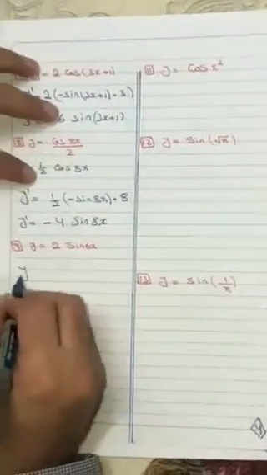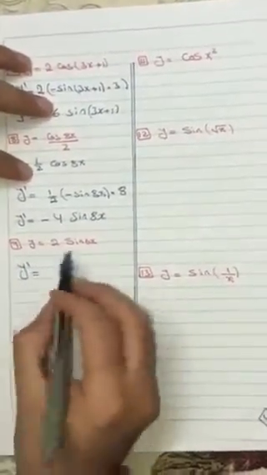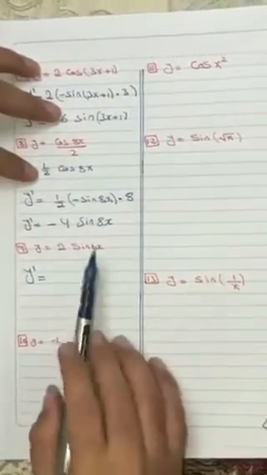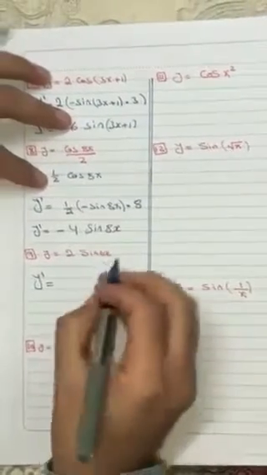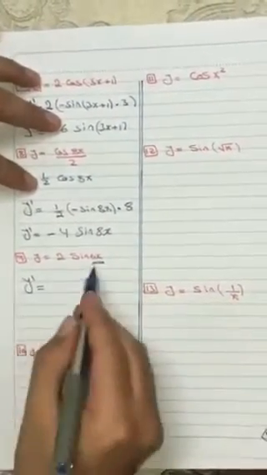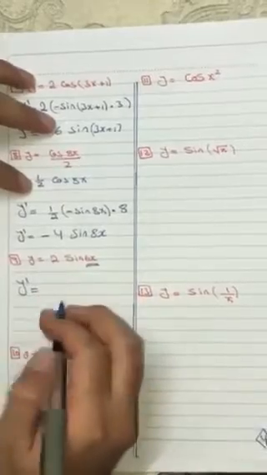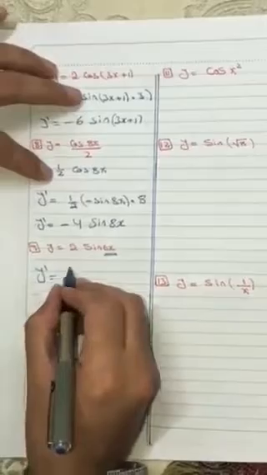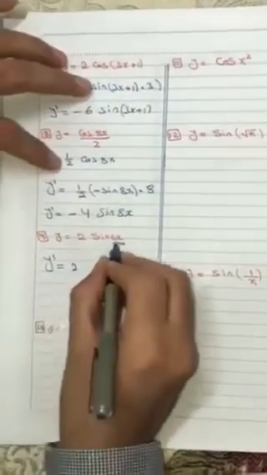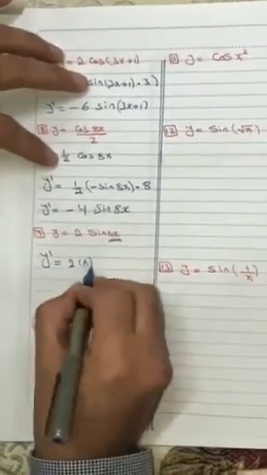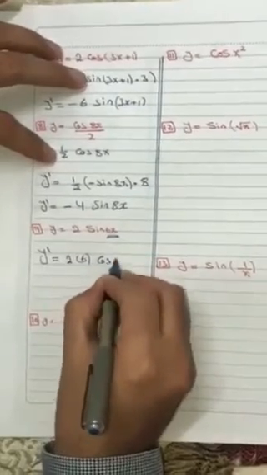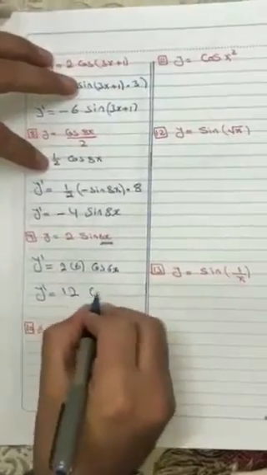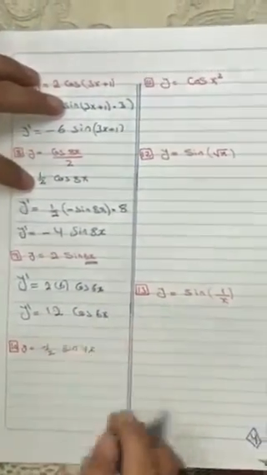Okay. Question number 9, y equals 2 sine 6x. Let's do it direct. How can we do it direct? Differentiate the angle first. The derivative of 6x is 6. 6 multiplied by this constant 2 is 12. After that, the derivative of sine is cosine. So it's 2, the derivative of 6x is 6, the derivative of sine is cosine 6x. So the final answer is 12 cosine 6x.